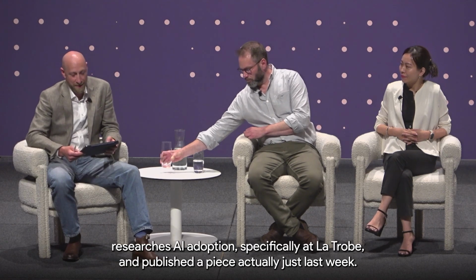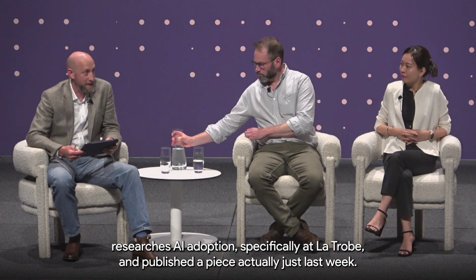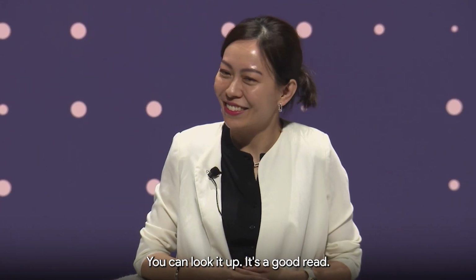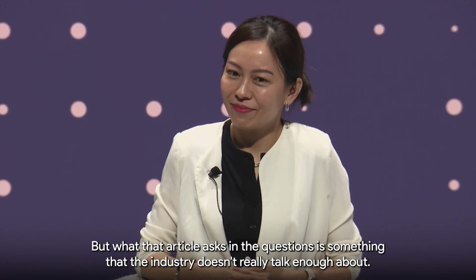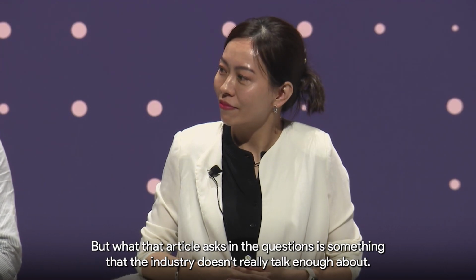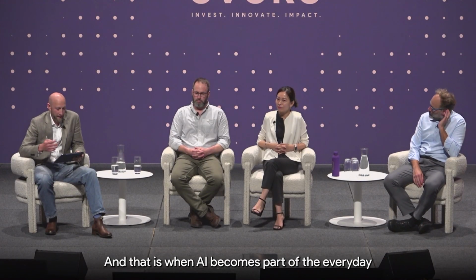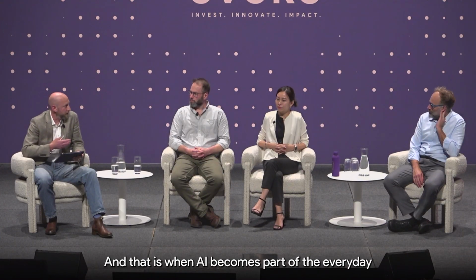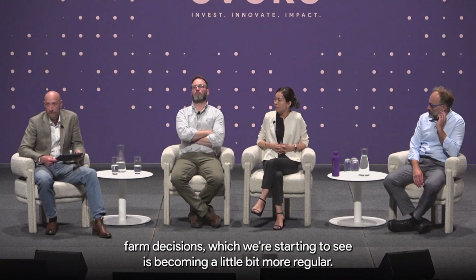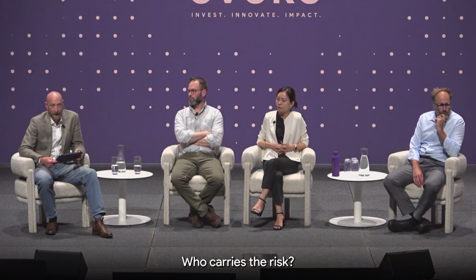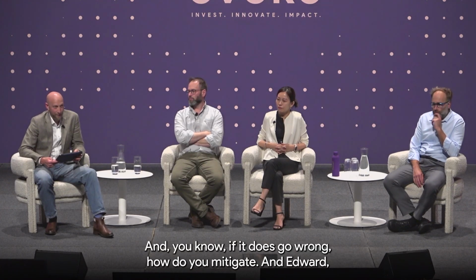Sophia researches AI adoption specifically at La Trobe and published a piece actually just last week. You can look it up. It's a good read. But what that article asks is something that the industry doesn't really talk enough about. And that is when AI becomes part of the everyday farm decisions, which we're starting to see is becoming a little bit more regular, who carries the risk? And if it does go wrong, how do you mitigate?